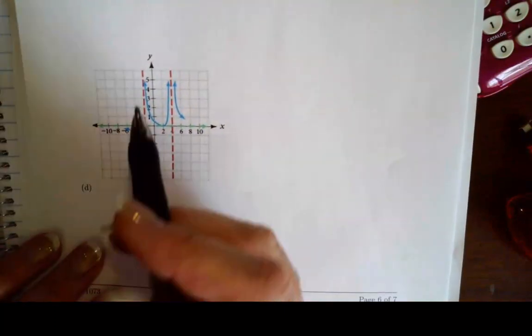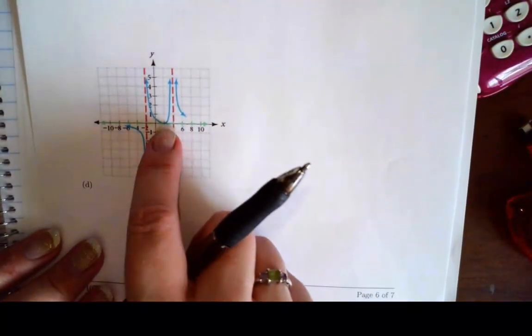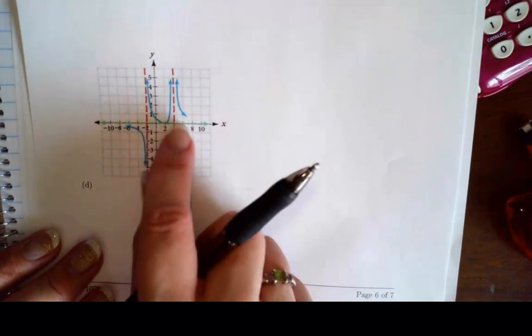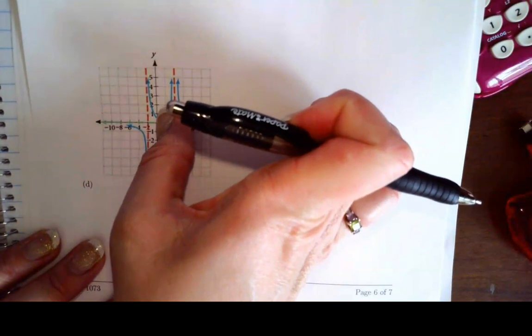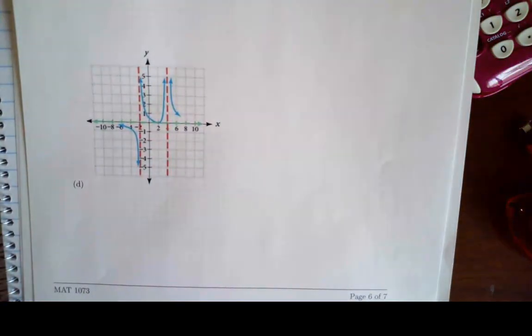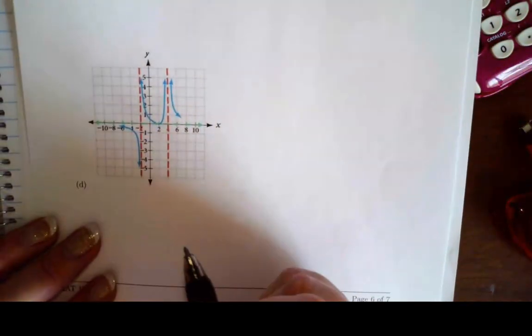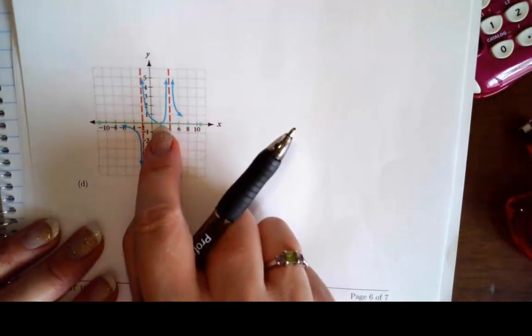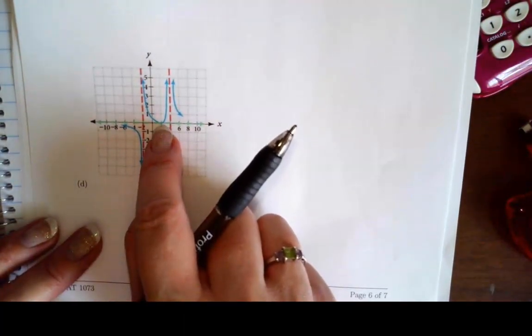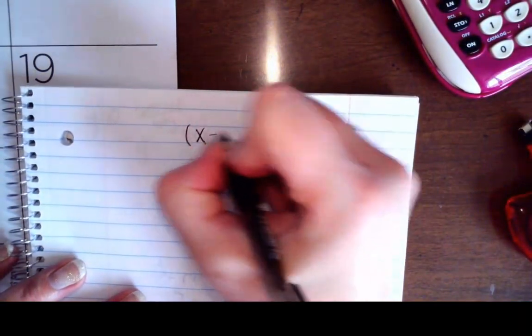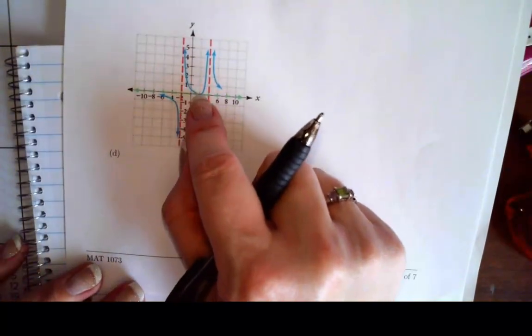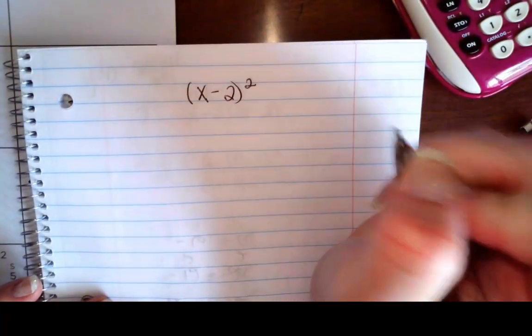All right, so final example with graphs: I've got an x-intercept, I've got 2 vertical asymptotes, I've got a horizontal asymptote, and I've got a y-intercept. So I'm going to start looking at all these things. Let's do the x-intercepts first. Since I've got an x-intercept at positive 2, that means its factor will be x minus 2. And I need to look at its behavior. It comes down and bounces off, which means it looks like a little parabola right there, so it's going to be squared.